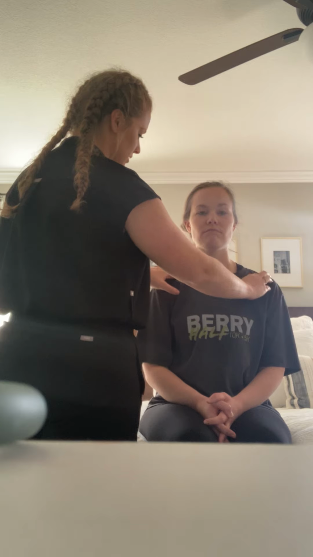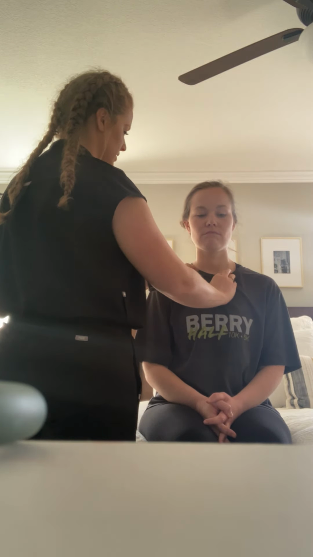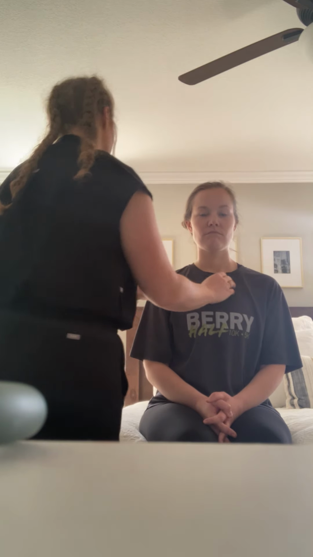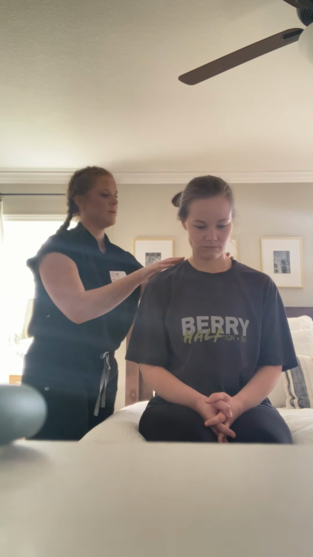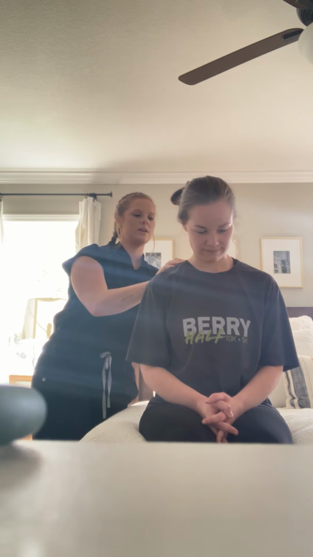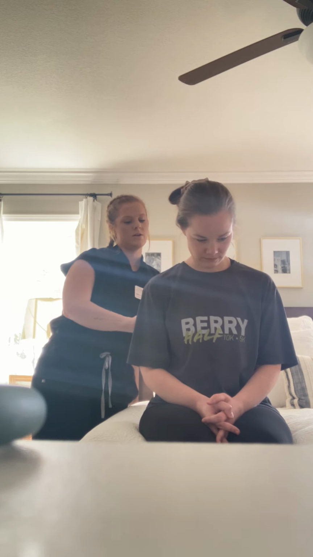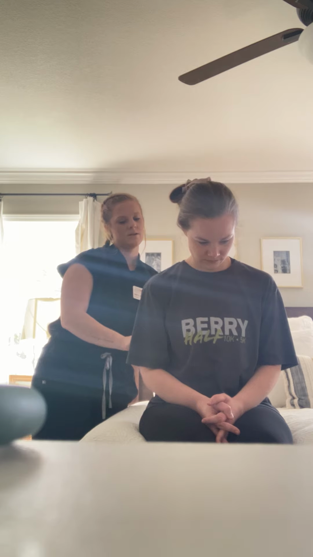Next, we want to palpate. So I'm going to palpate here, starting at the apex of the lungs. We're feeling in these bony prominences for any crepitus or vibrations. And we want to palpate posteriorly, starting at the apex as well, feeling for any crepitus or vibrations.